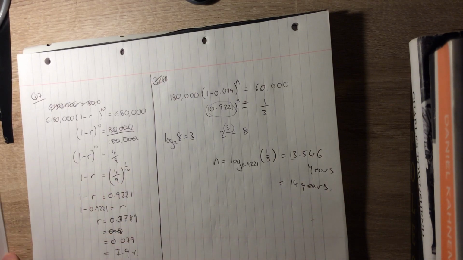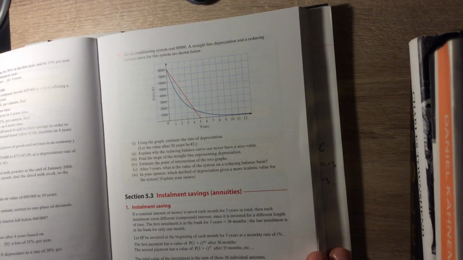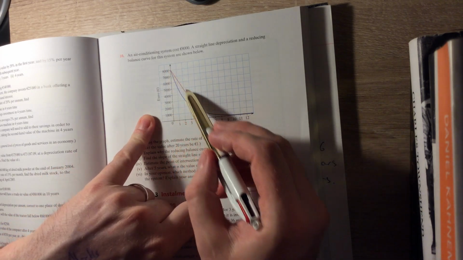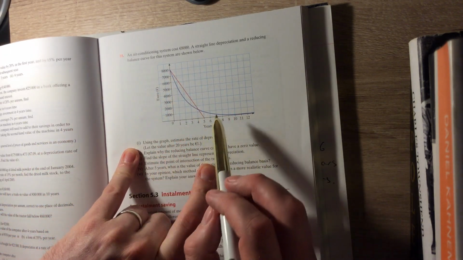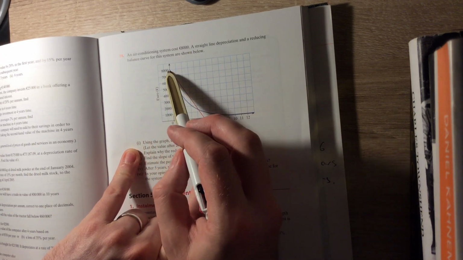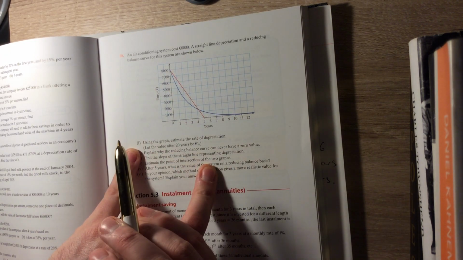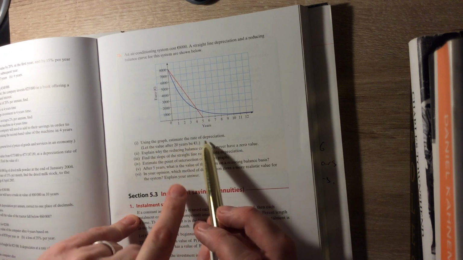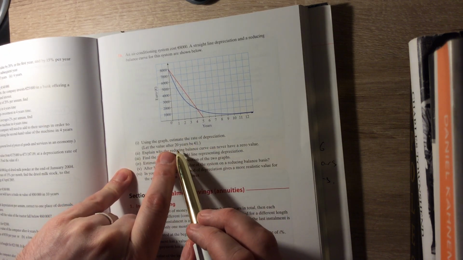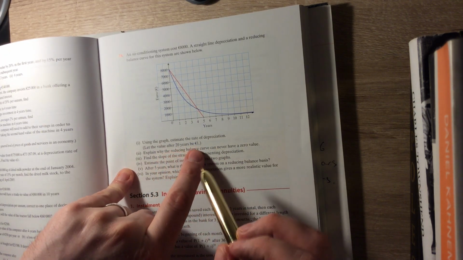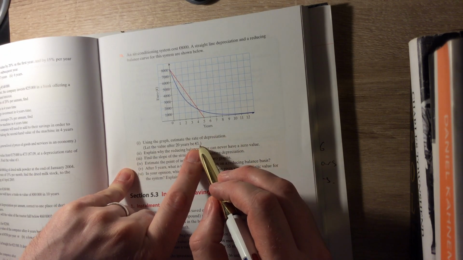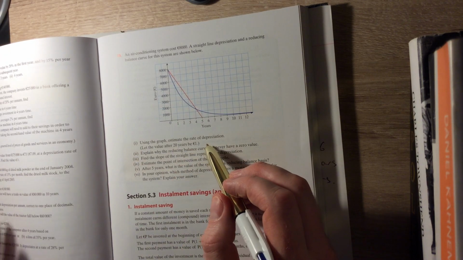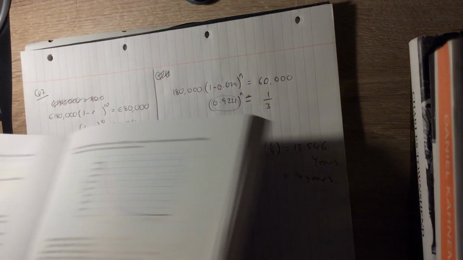Now, I wanted to look at question 10 as well, but I'm not going to write it out. They're comparing straight line depreciation here in red to reducing balance depreciation in blue for an air conditioning system that starts off with 80,000 euros. Using the graph, estimate the rate of depreciation. Let the value after 20 years be €1. Okay, so what they want us to do there, sorry I was wrong, I am going to write this out.